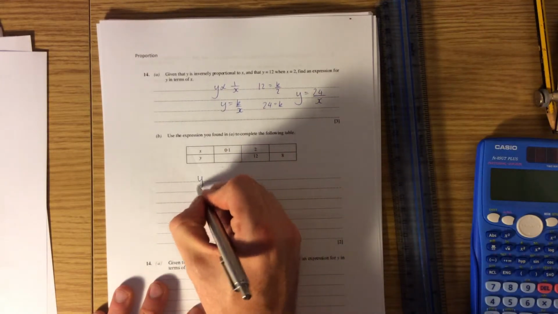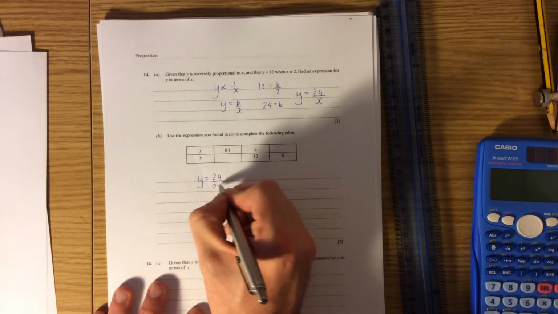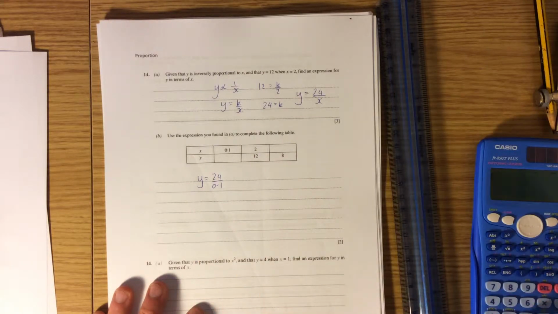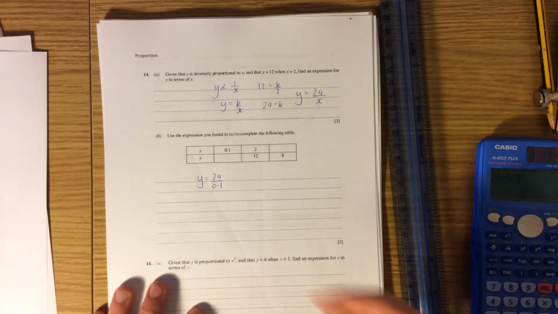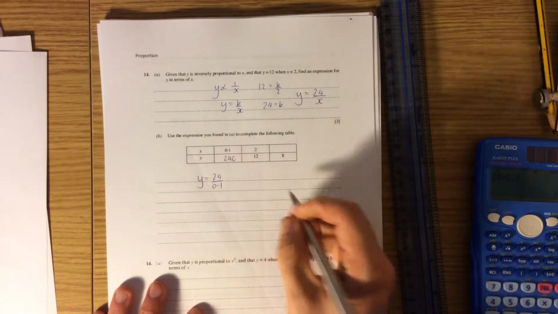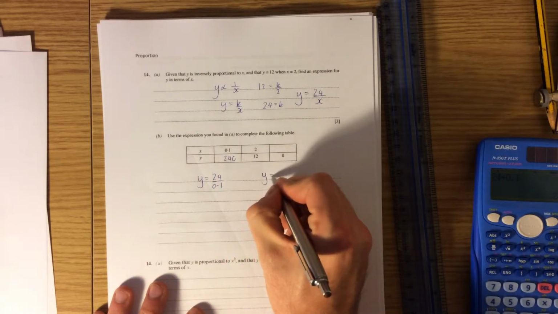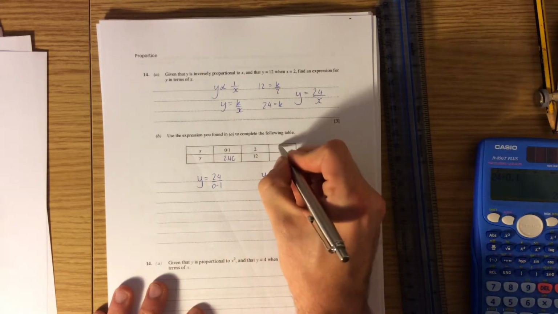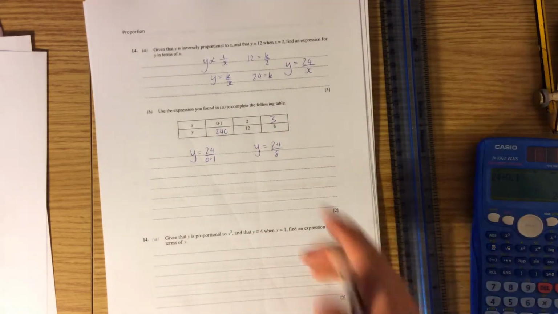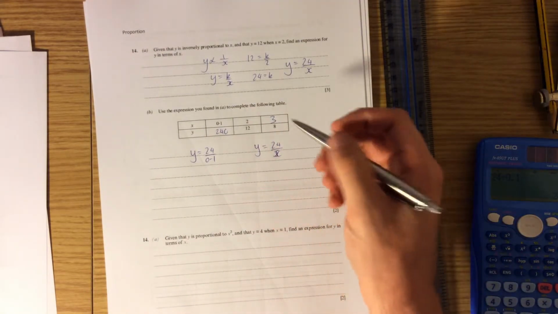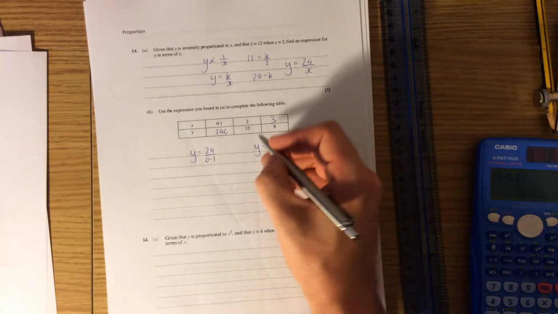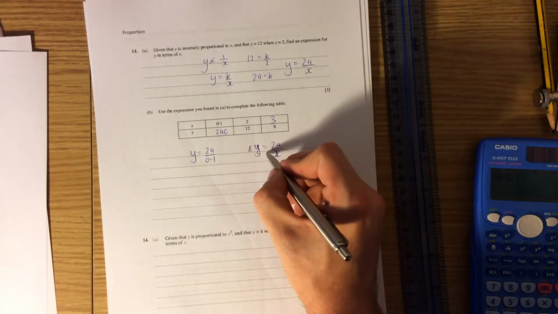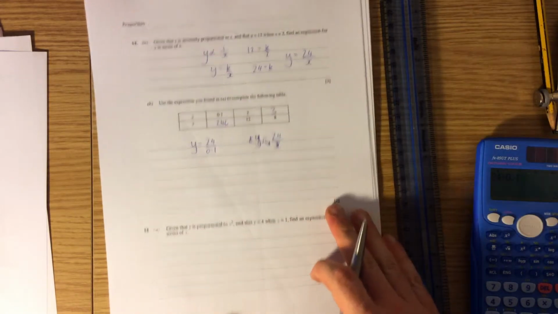So y equals 24 divided by 0.1. Remember, this is calculator paper now, so we can use calculator to work that out, so it'll be 240. And then the other way around, y equals 24 divided by 8, so x would be 3. Sorry, that would be 24 divided by x. And we've got 8 here, swap them over, and we get 3.